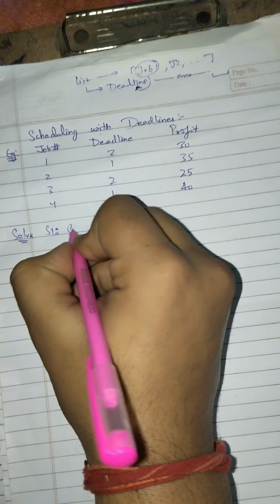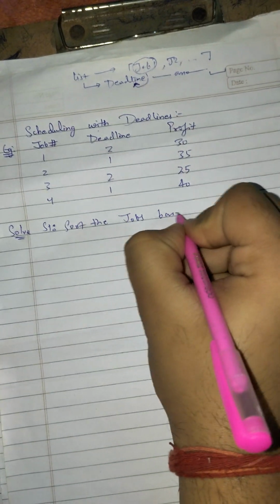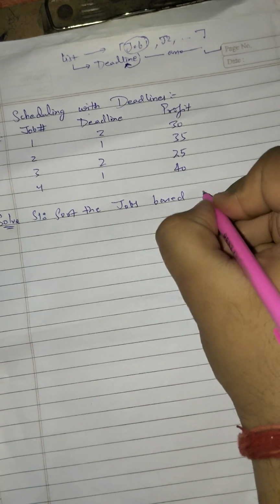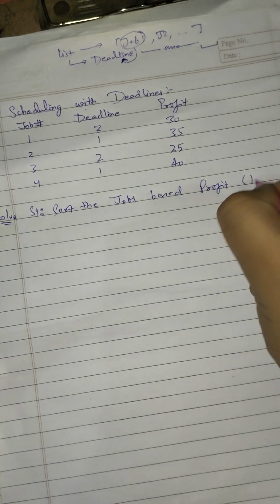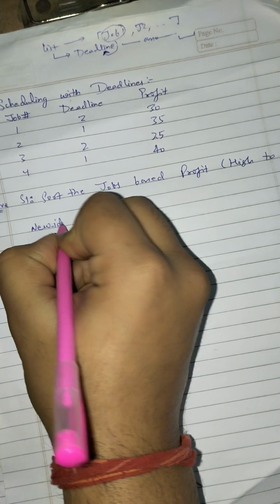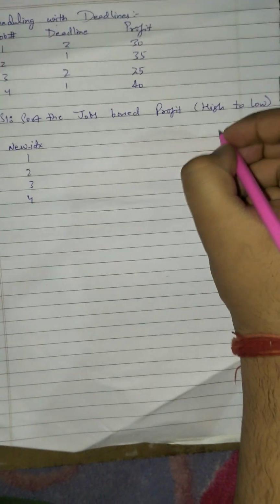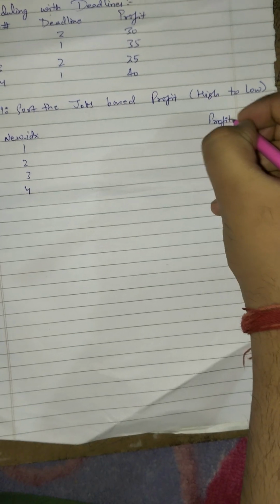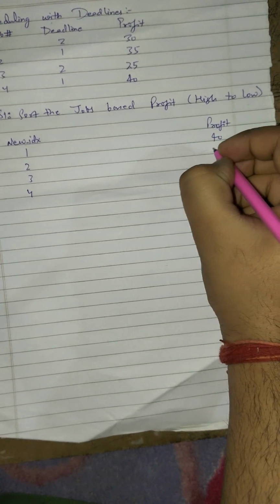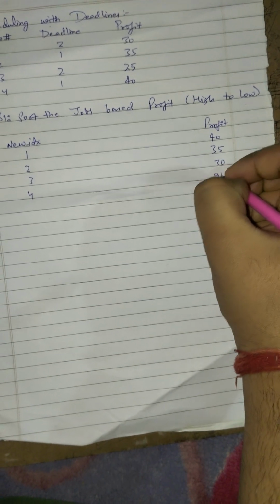Step 1 is simple. Sort the jobs. Sorting will be done based on profit, from high to low. Now we are giving a new index to each job: 1, 2, 3, 4. Here we have the profits, because we are sorting by profit, so 40, then 35, then 30, and then 25.